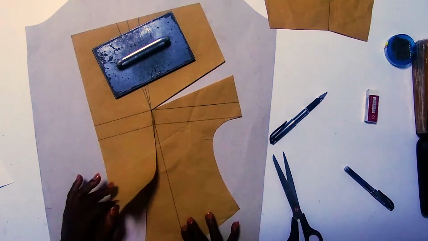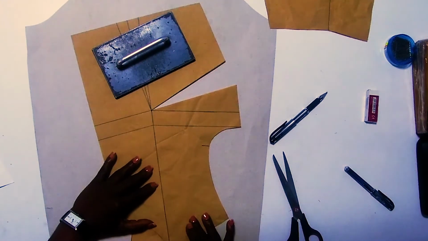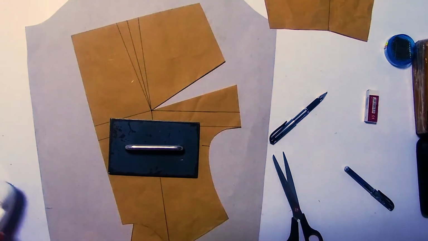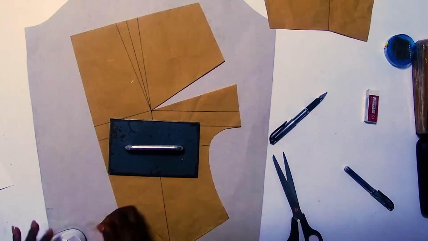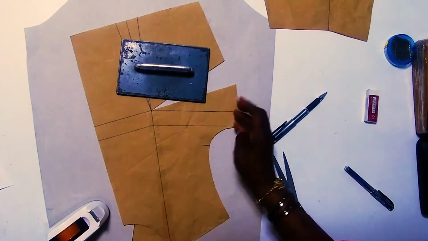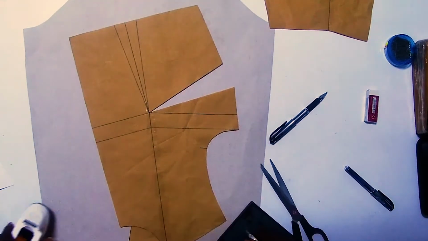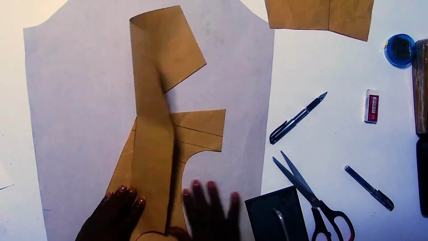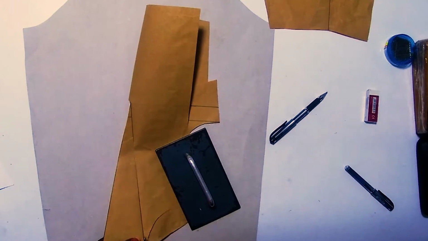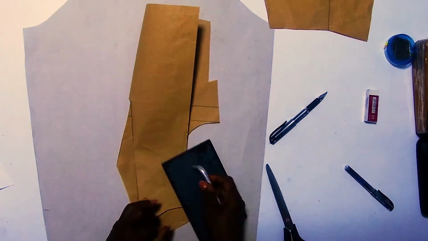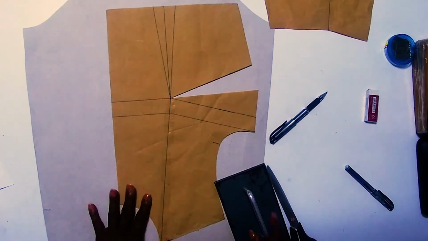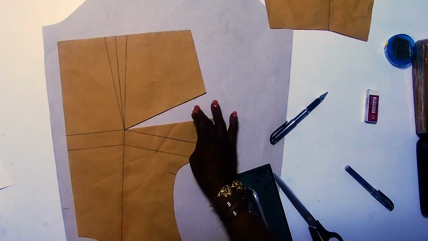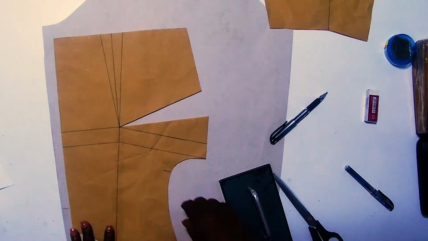So I'll quickly slide this under that, and then tape it down. You can see the dart has been transferred. So now the bust dart has been moved to this new location, which is the side dart. I'll just trim this off. So you can see the bust dart has now been transferred to the side as a side dart.